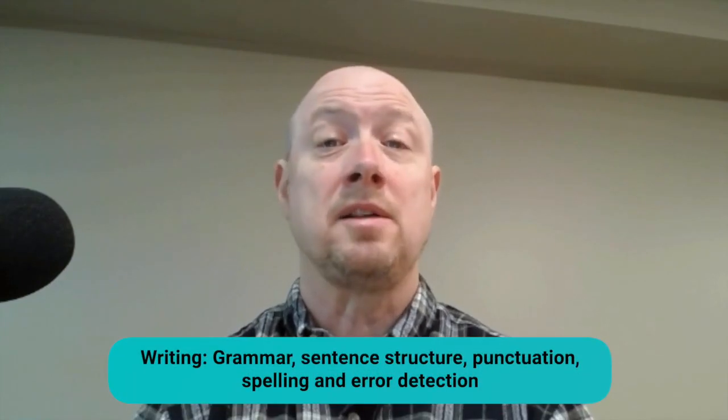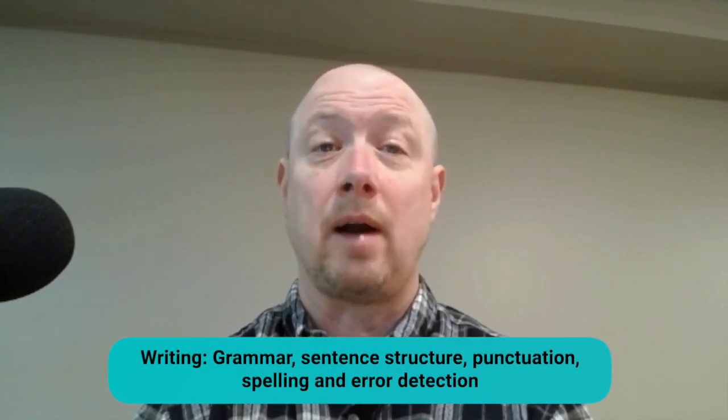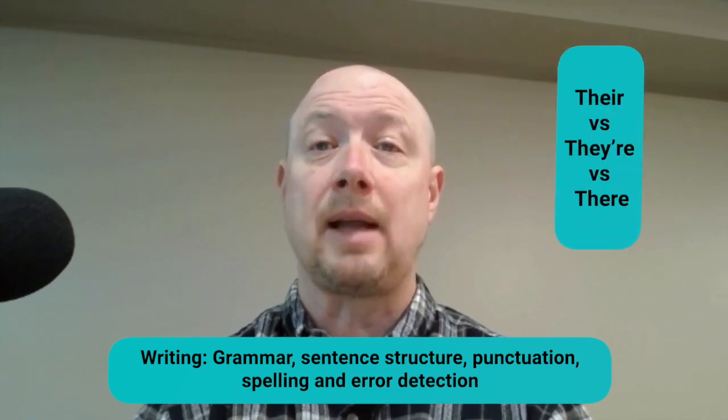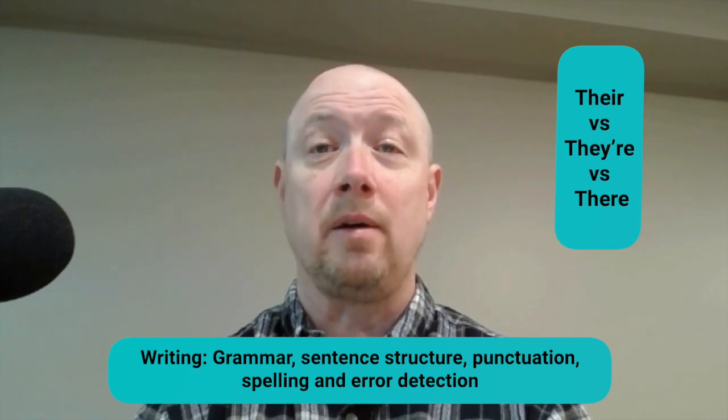The writing section assesses your ability to recognize correct grammar, sentence structure, punctuation, and spelling. You'll need to identify and correct errors in written English such as subject-verb agreement, run-on sentences, and commonly confused words like there, their, and they're. Another part of this section focuses on applying writing skills to classroom instruction.